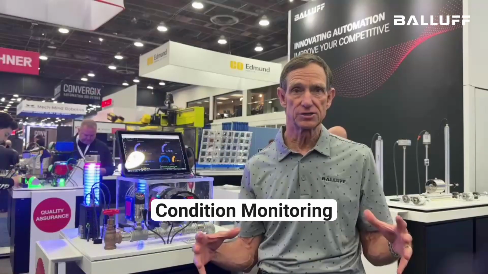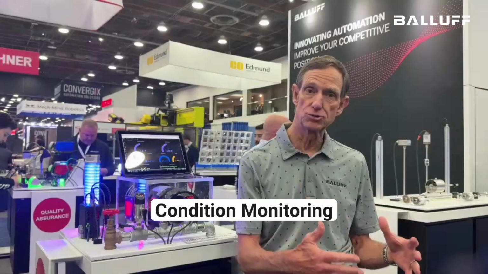Beyond that, the more proactive and more sophisticated approach is condition monitoring. This starts to gather data from the machine and can address very well both the non-age-related and age-related failure types, where you're starting to let the machine tell you that an impending failure is coming.